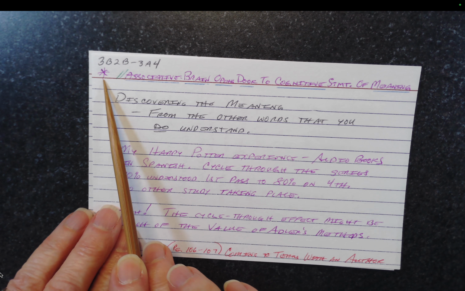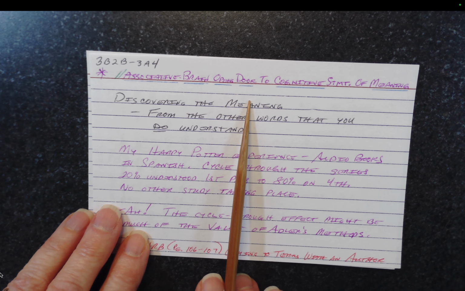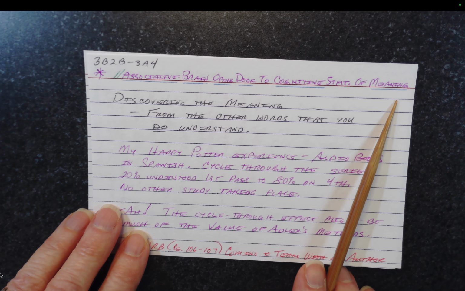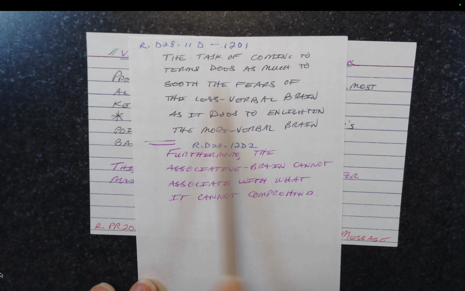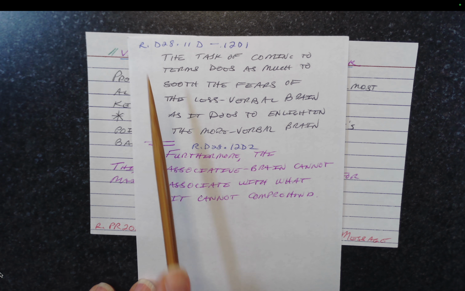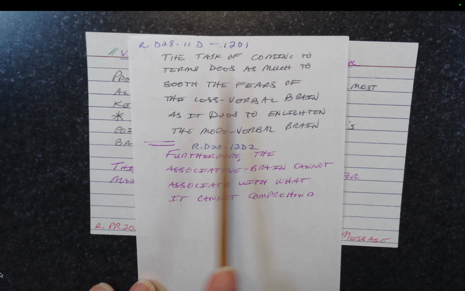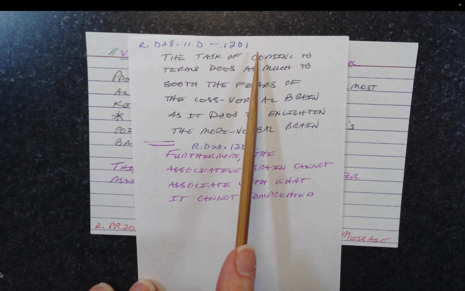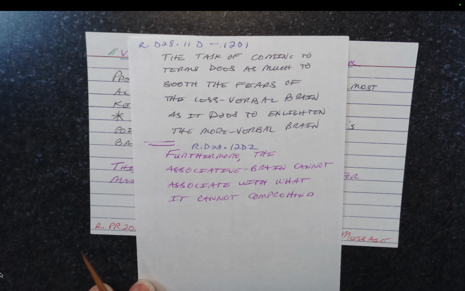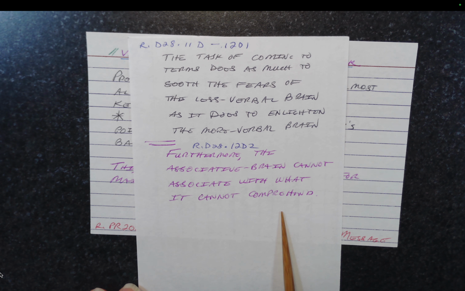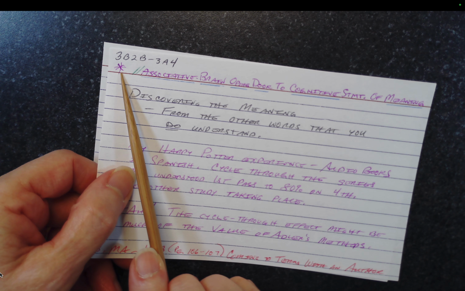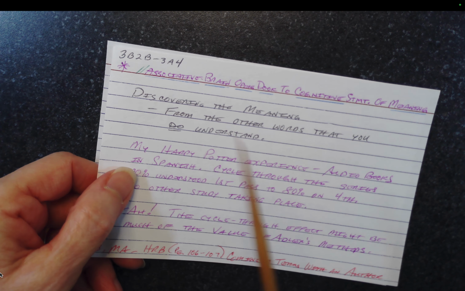And here's an example. This one was the associative brain opens the door to a cognitive statement of meaning. We saw that in the last chapter. And I made notes on the back side of the card because I did some reflection on it on my yellow legal pad. And so I wrote where that reflection took place. And then I even had an add-on comment that I also included on this card. So that's what I mean by putting an asterisk on it.